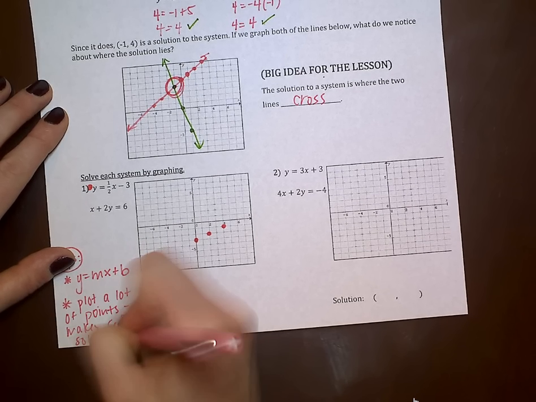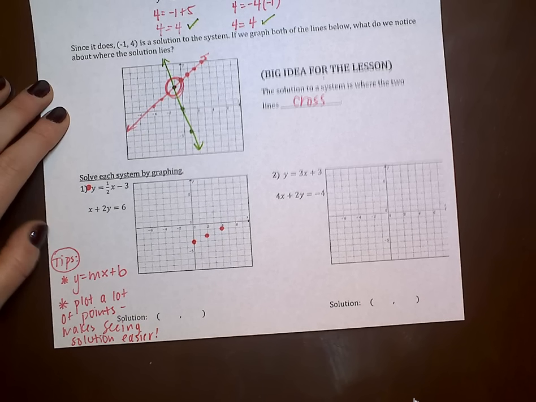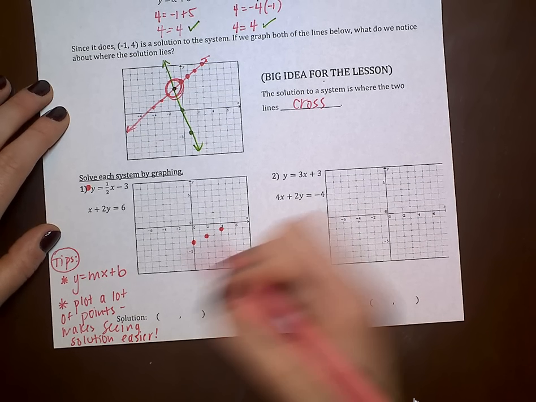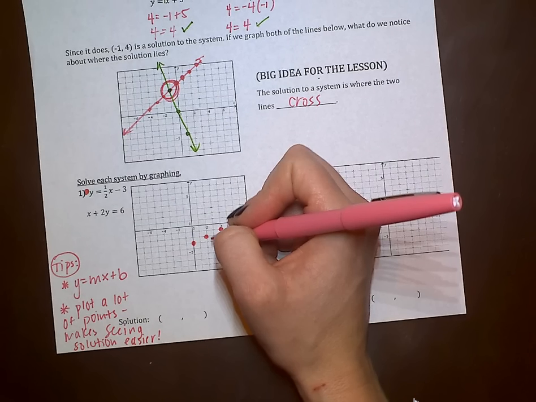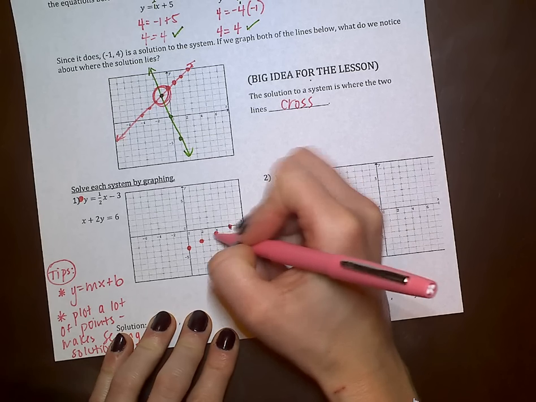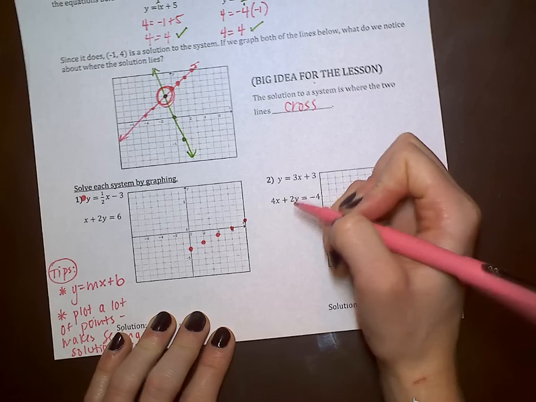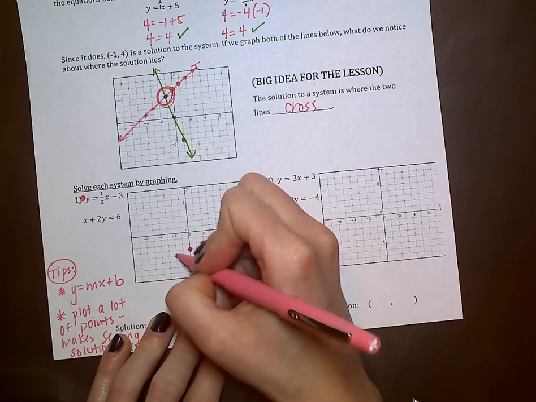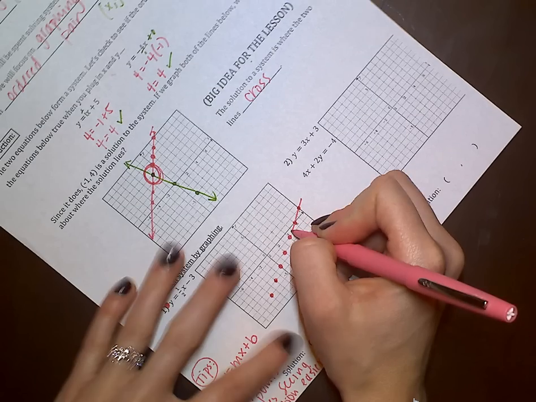It would be really smart, you guys, to take these two notes right here, to write down these tips. If you plot a lot of points, all you have to do is look where two points land on top of each other, and there's the answer. It's really clear. So I would just go up 1 over 2 until you can't anymore. I would also count the slope the other way by going down 1, left 2. Okay, the more points you get on there, the easier it is to see the solution.